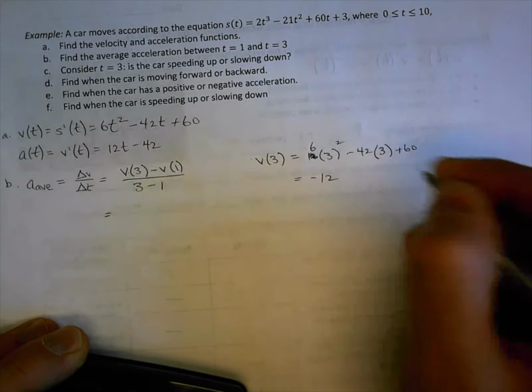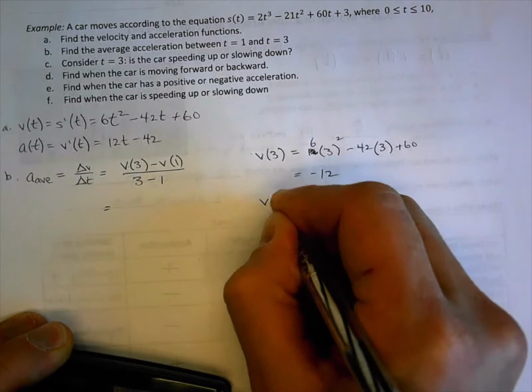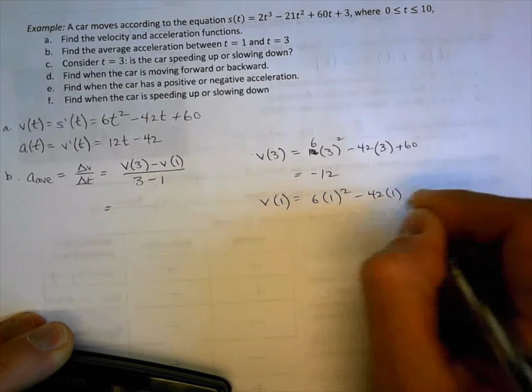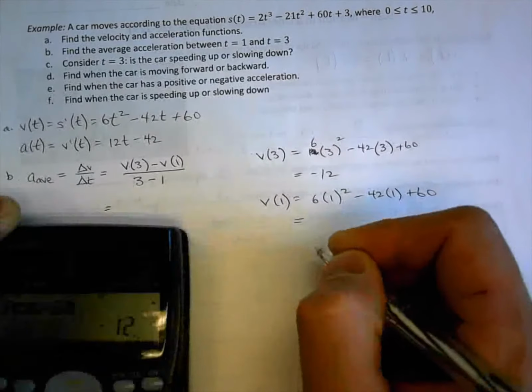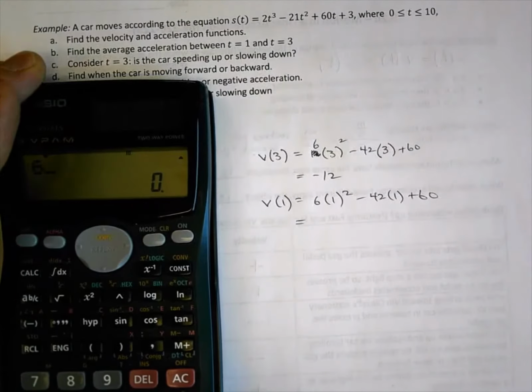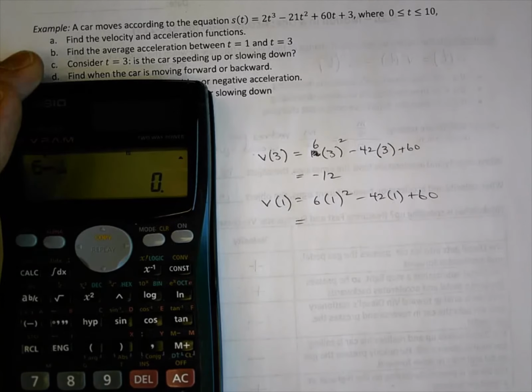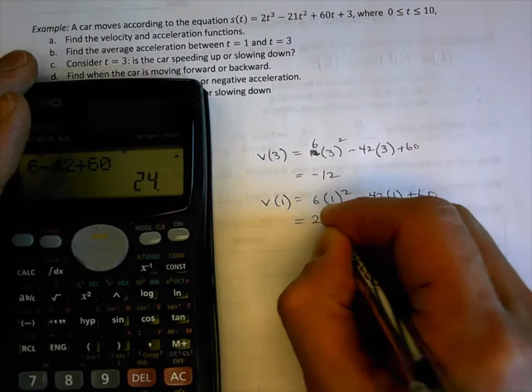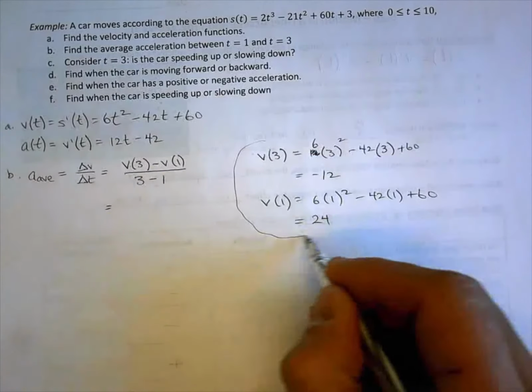And v at 1 is equal to 6 times 1 squared minus 42 times 1 plus 60. That gives me 6 minus 42 plus 60, which is 24. I'm just going to put that in a little bubble.